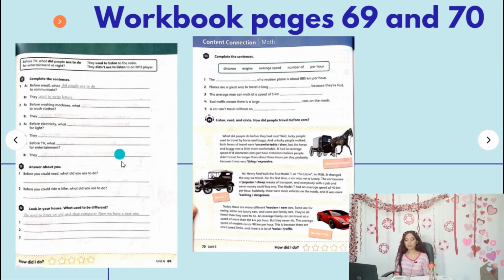So, activity 11 says, answer about you. Number 1, before you could read, what did you used to do?